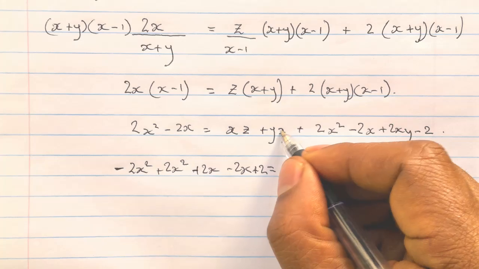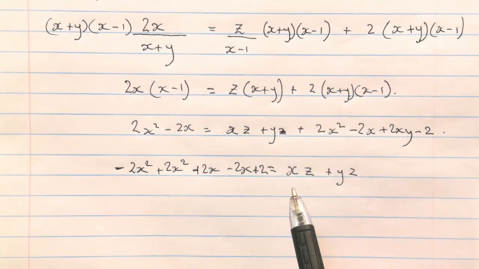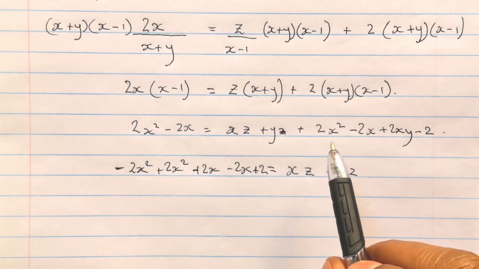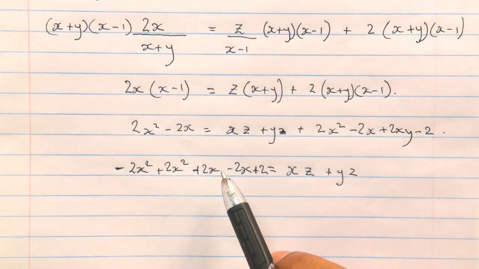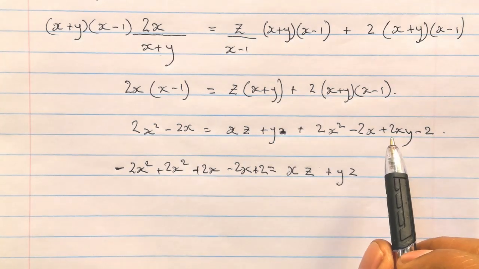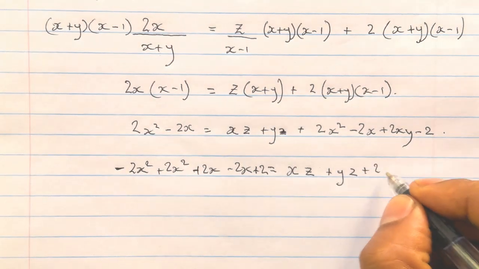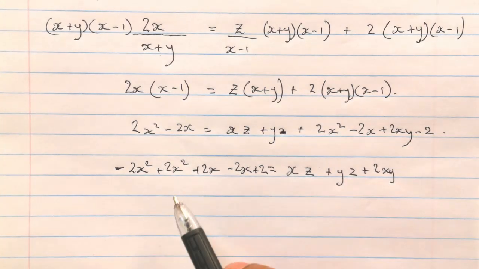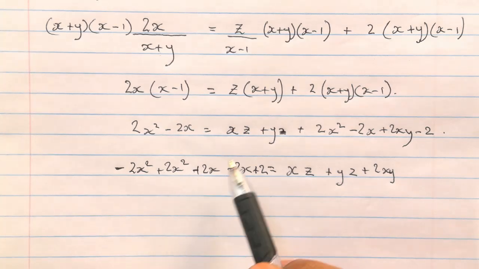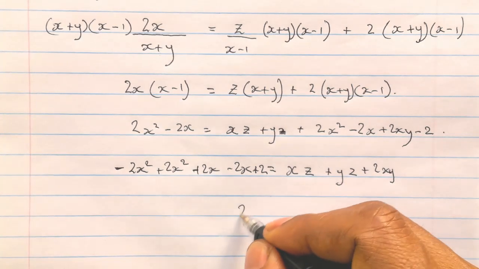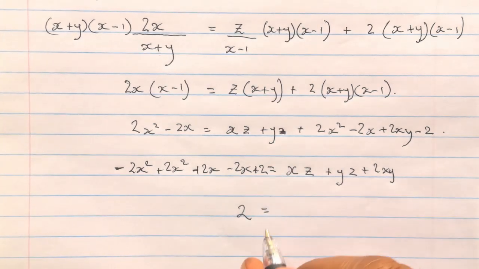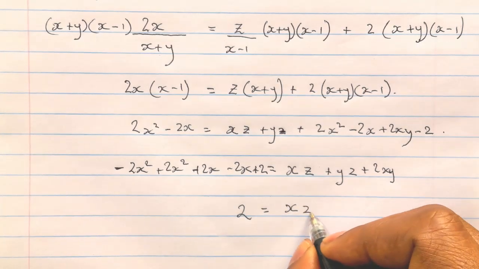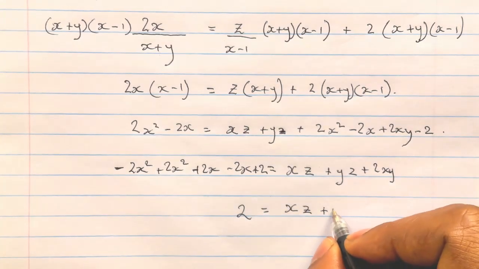Okay, right. Now let's see. When I am here now, I have this xz, that yz. That one went that side, that one went this side. So what am I left with now? I am left with this 2xy. Oh, look at that. Then this 2 came this side. These two even out, these two even out. So I am left with what now? I am left with a 2 and what else? I am left with xz plus yz.